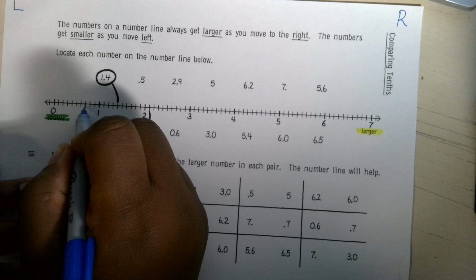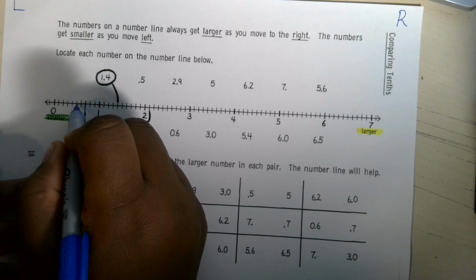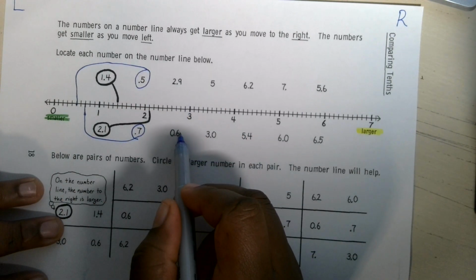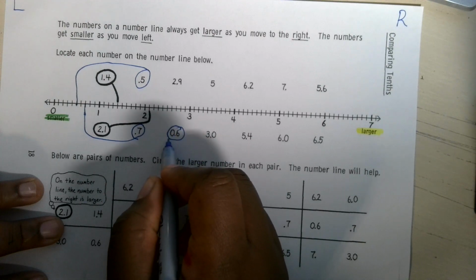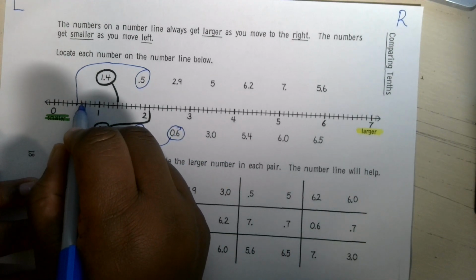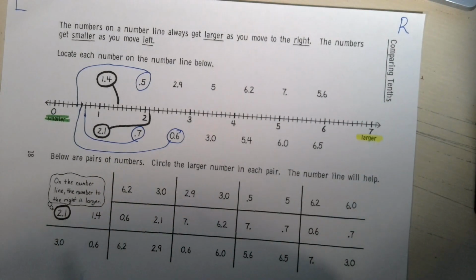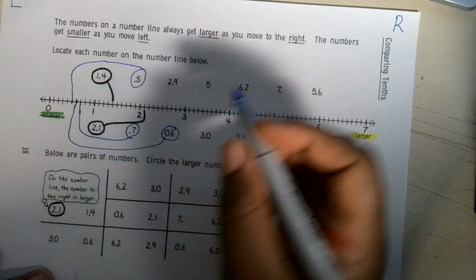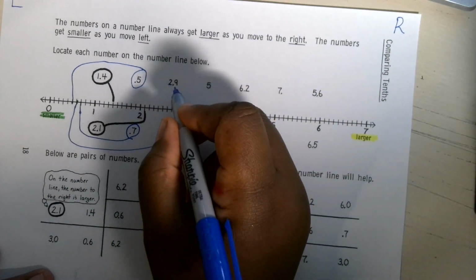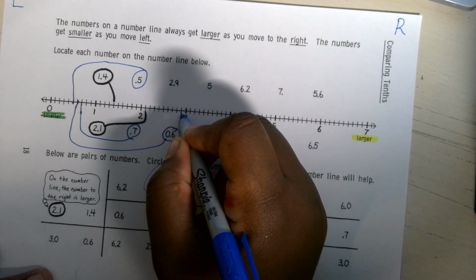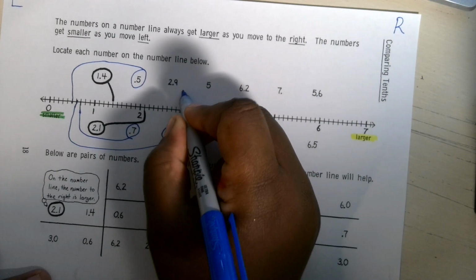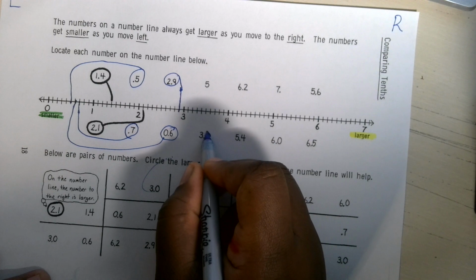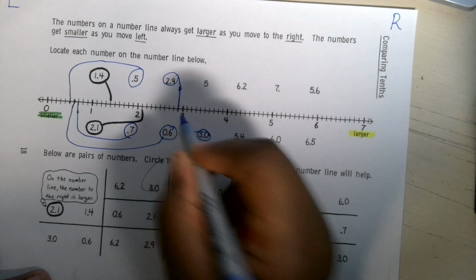5/10, 7/10, 6/10, 5/10, 6/10. Well, 6/10 is going to be between, there we go, 2 9/10. Well, 2 9/10 is going to be right here, right in front of 3 whole units, or 30/10. 3 whole units, 30/10. 3 0/10 is there.